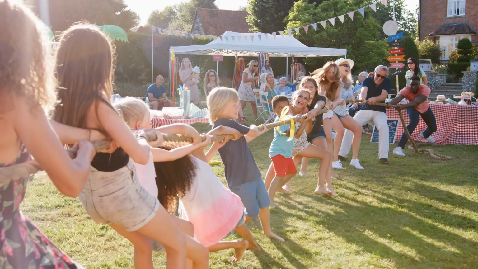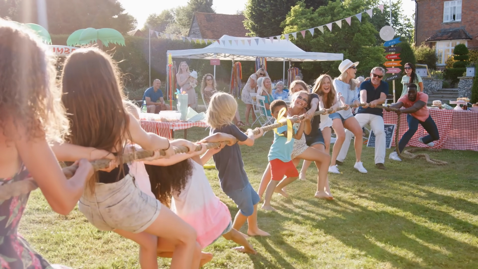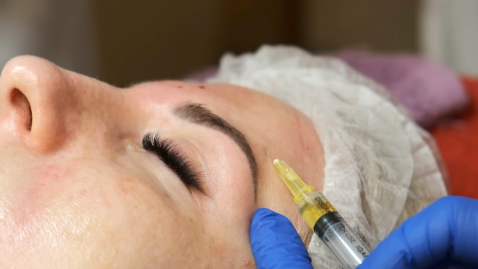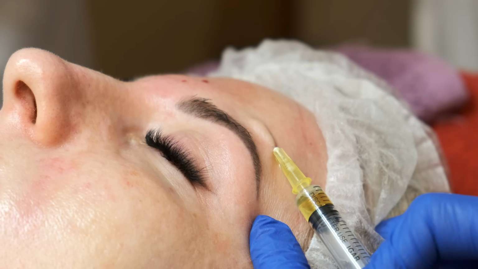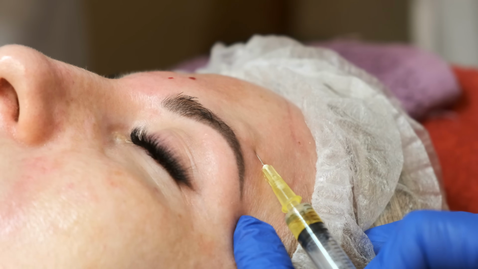The second way that neuromodulators can alter the position of the eyebrow is by altering the vector across the eyebrows. Vectors are simply a force with a particular direction, and the eyebrow is held in a balanced position by the forces from all the muscles. You could think of the eyebrow as being in a tug of war. As injectors, we get to decide which side will win, the elevators or the depressors.